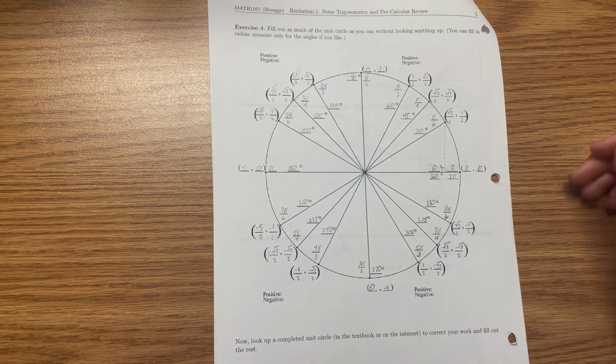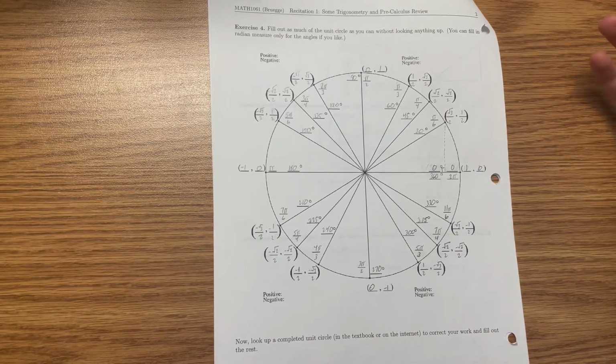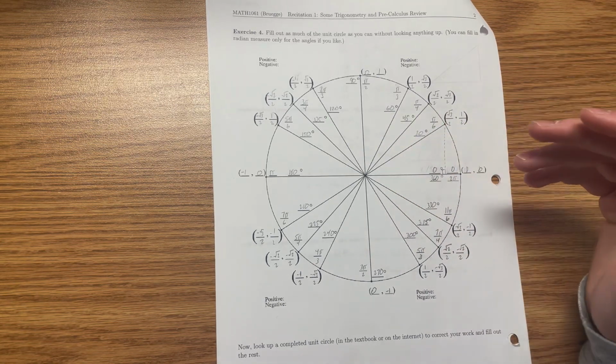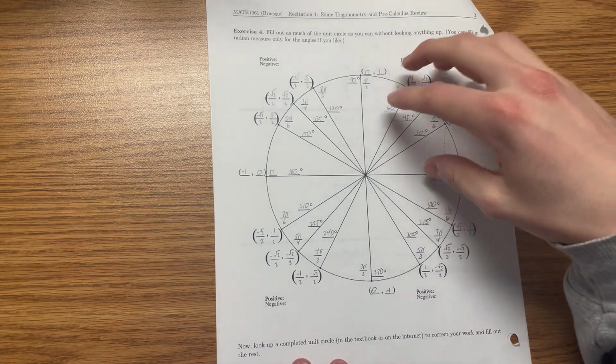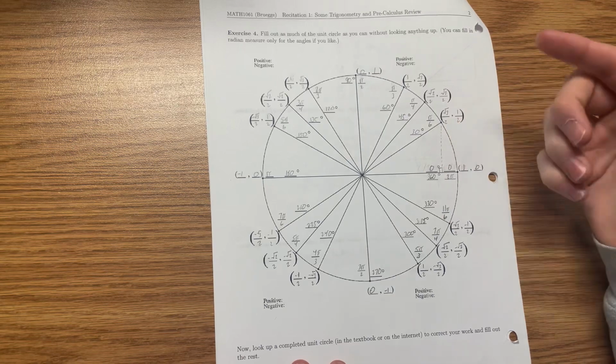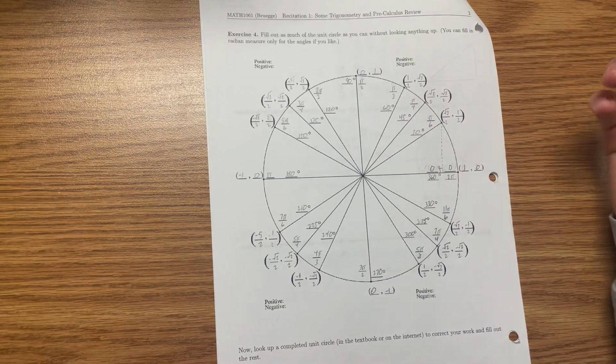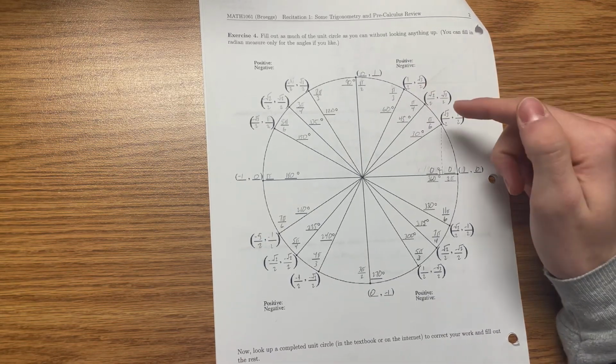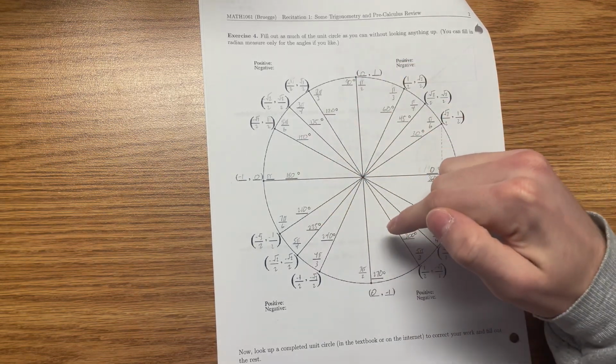So the way that I generally think of the unit circle is I tend to mostly stick in this quadrant, the first quadrant. I just have this one memorized, and then from there you can sort of logic it out if you need to.